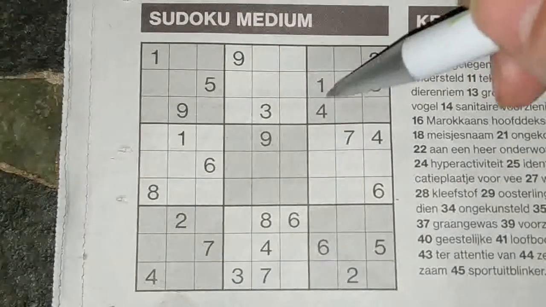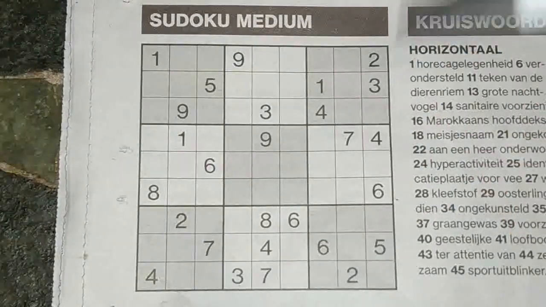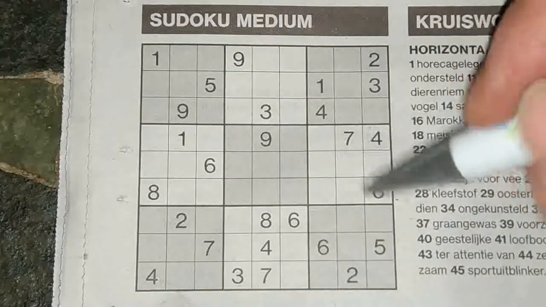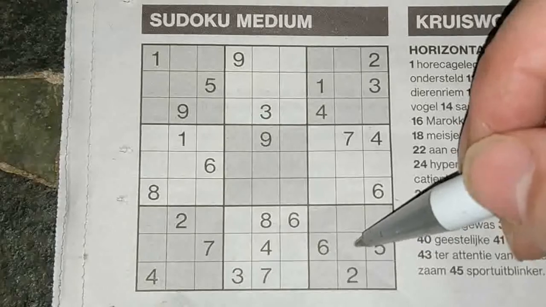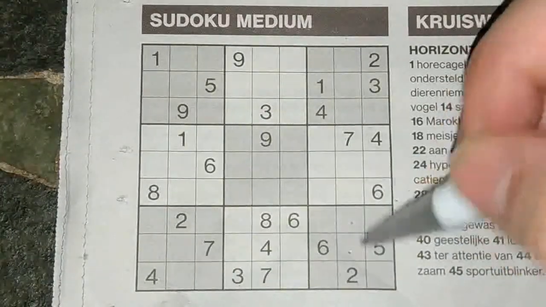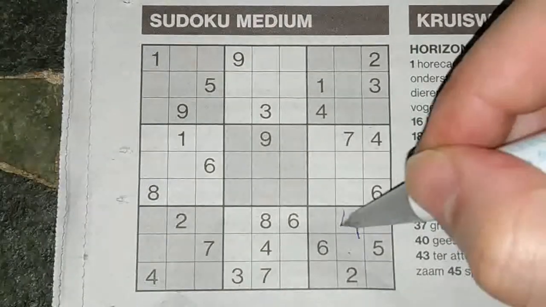Let me see. I see here a 4 in this column, a 4 in the last column. So in the column between, the only two places for a 4 should be here and there. But I see here 4, so no 4 there. 4 should be here.